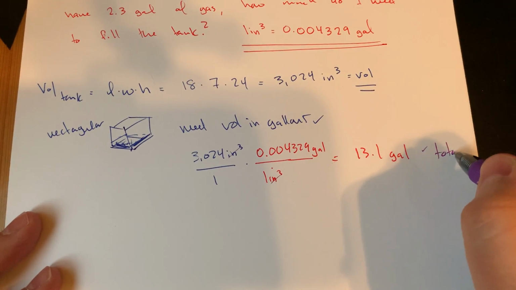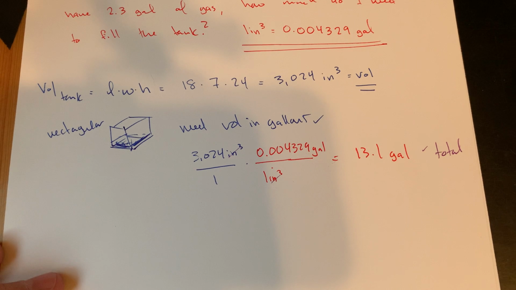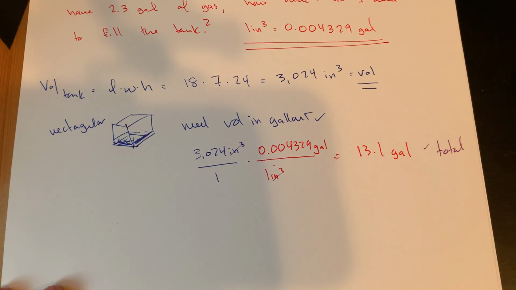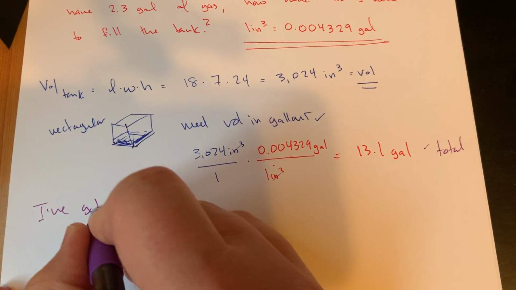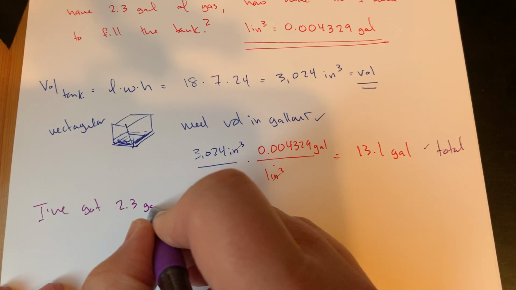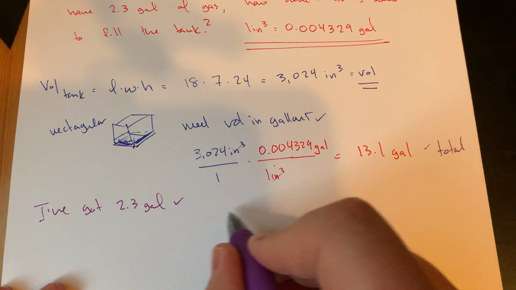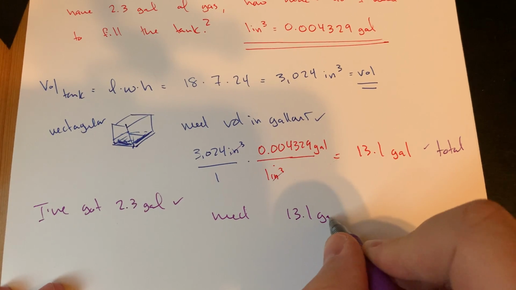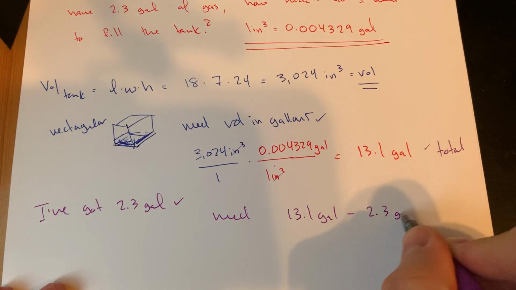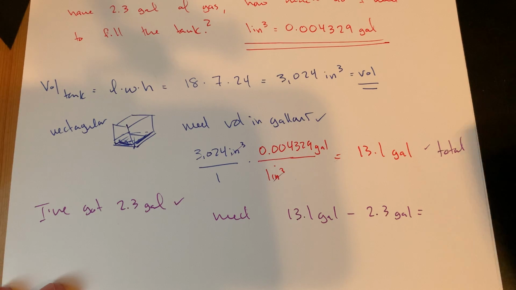So 13.1 gallons, that's the total. Then the extra question is, I have 2.3 gallons. So I need the total amount minus the 2.3 I've already got.